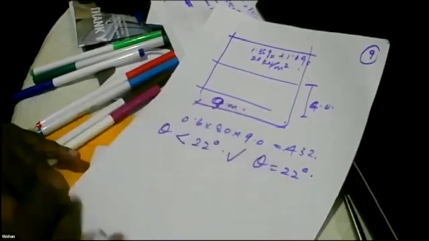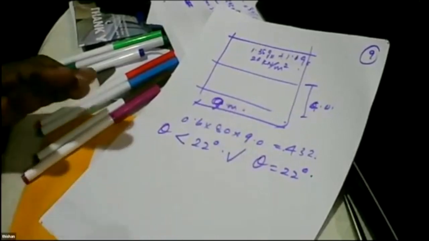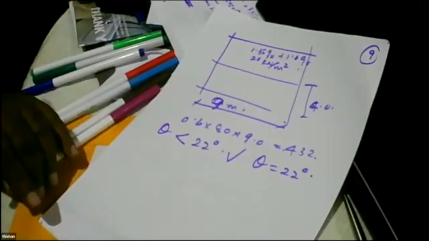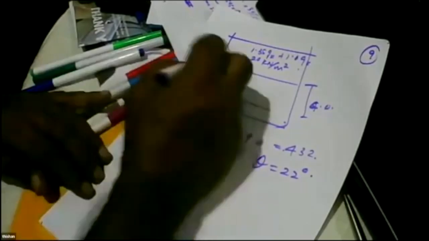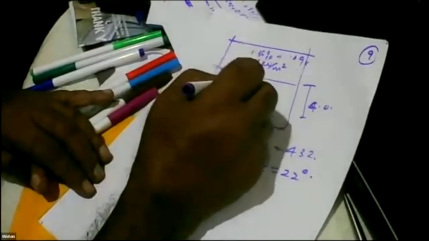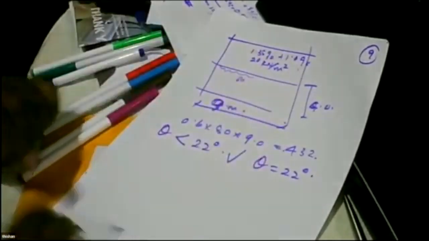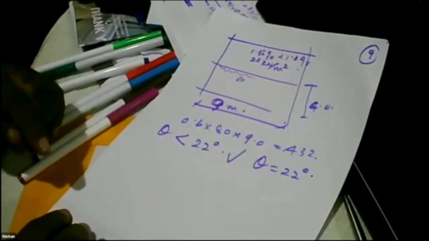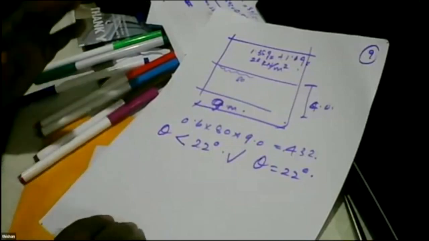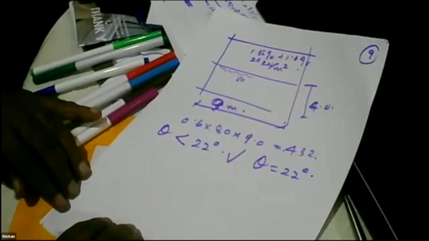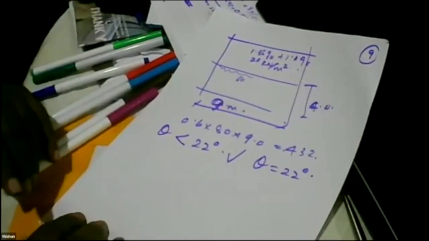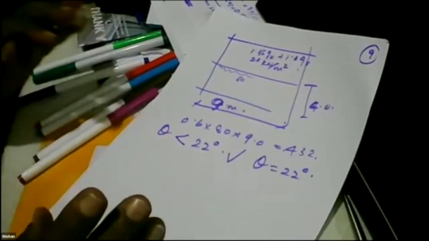Now I have shown a very long beam, 9 meters long, heavily loaded, 20 kilonewtons per meter square. So each beam will carry 80 kilonewtons per meter. Still, it's not possible to reach this value of around 3.3. Shear capacity is 720. So there's no way you can come there. So in Eurocode, don't worry.